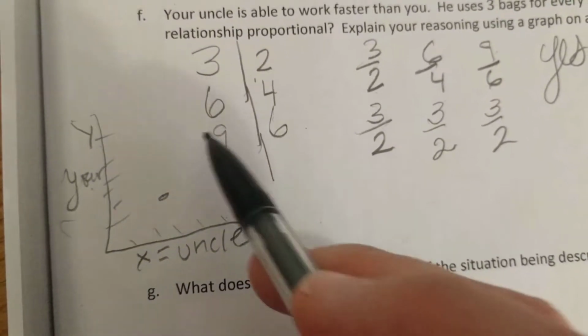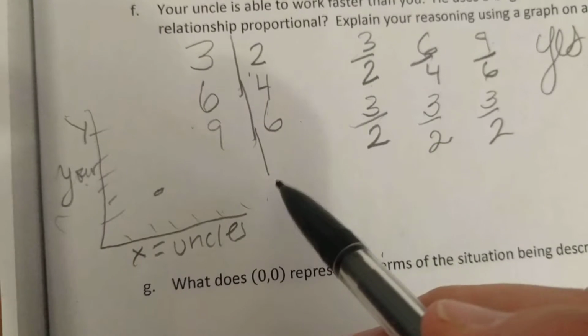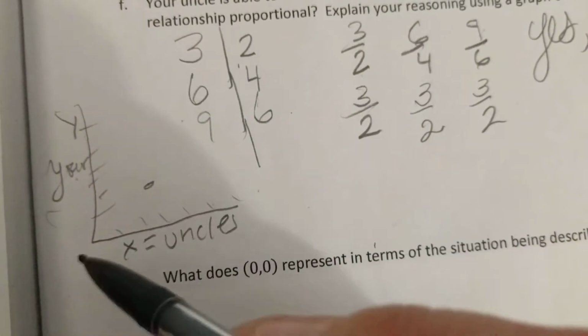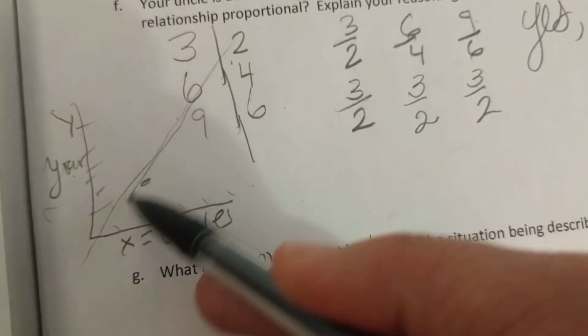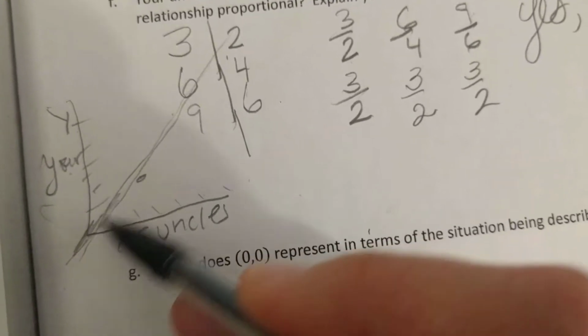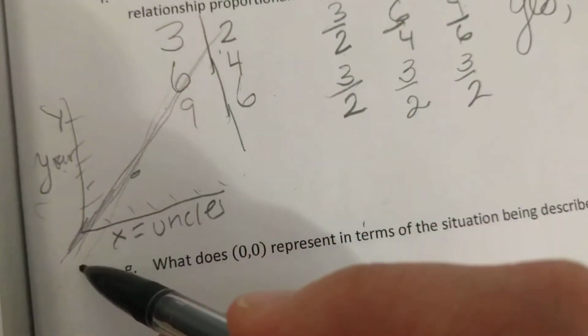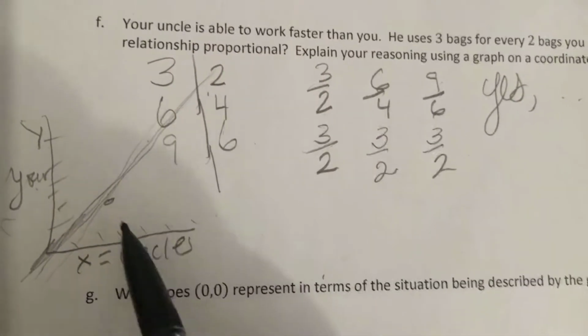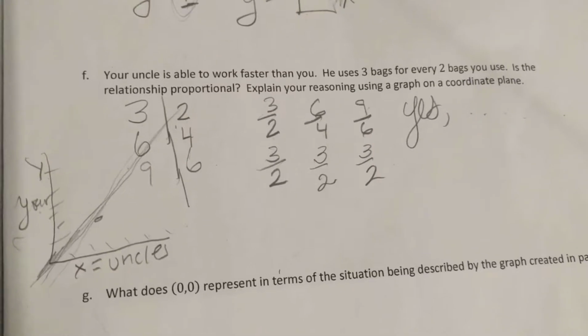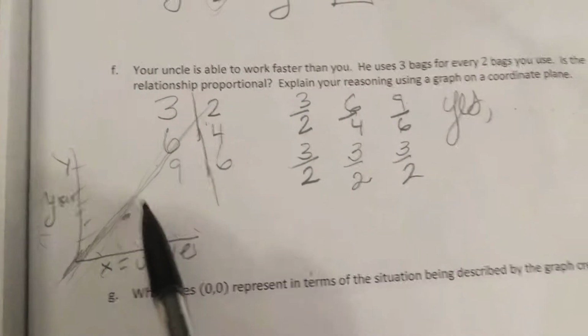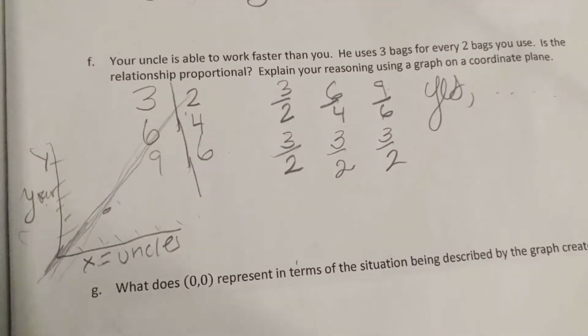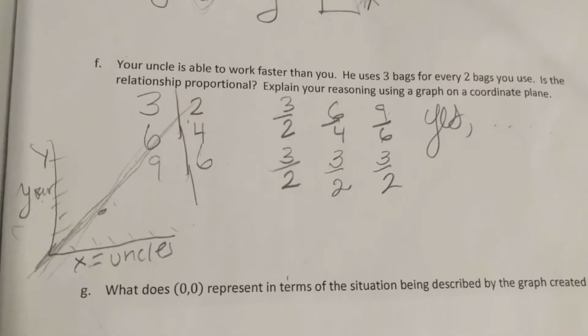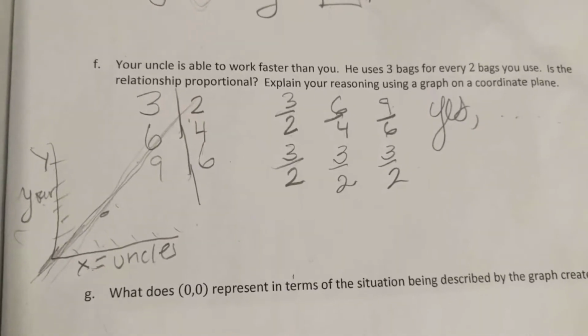And then you can graph 6 to 4, and then you can graph 9 to 6. And you'll notice if you draw a straight line, we not only pass through 0, 0, but we will also have a straight line. And that's also acceptable for an explanation. So you decide which way you like better. If you do the table, please make sure you draw one and make it a lot nicer and neater than mine. It's really hard to see through this phone.